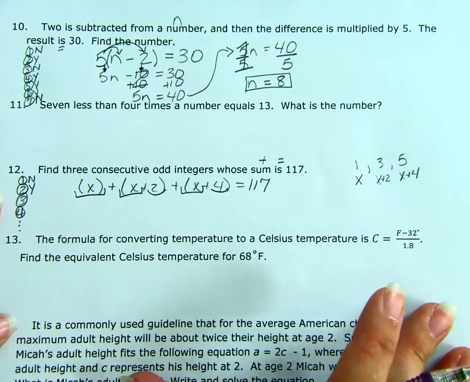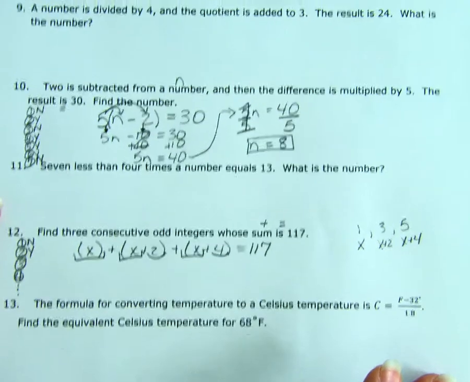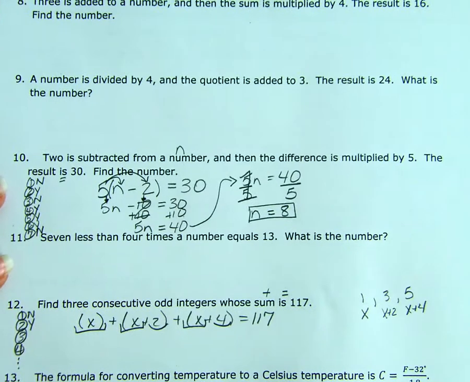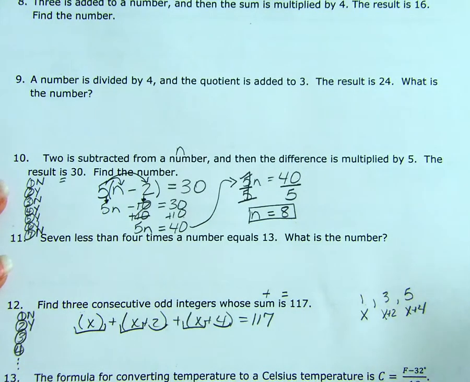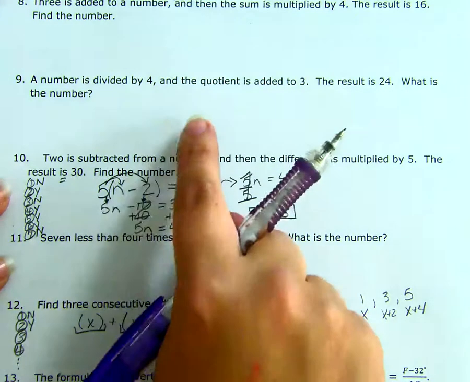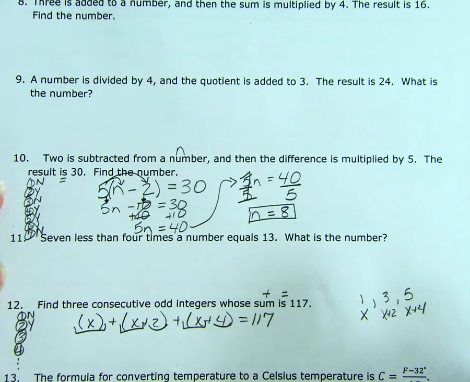Then we're going to move back up to question number 9. And question number 9 is, a number is divided by 4, and the quotient is added to 3. The result is 24. What is the number? This is another one I just want to set up for you.